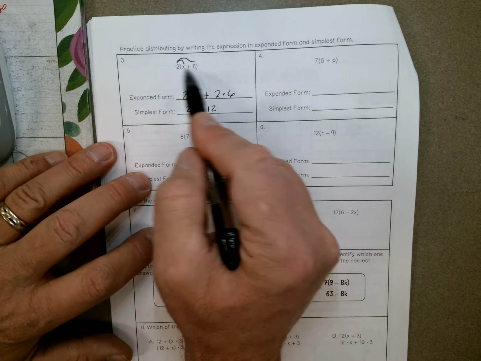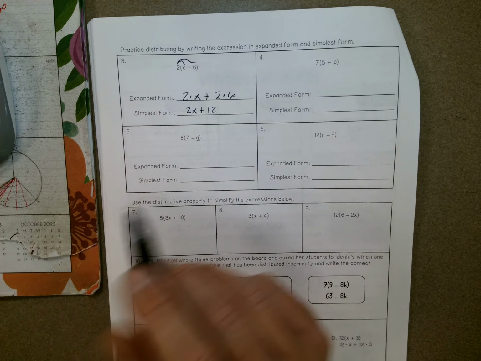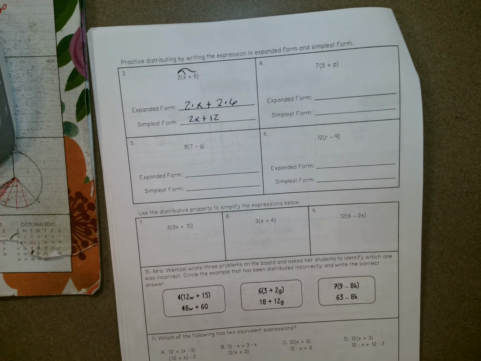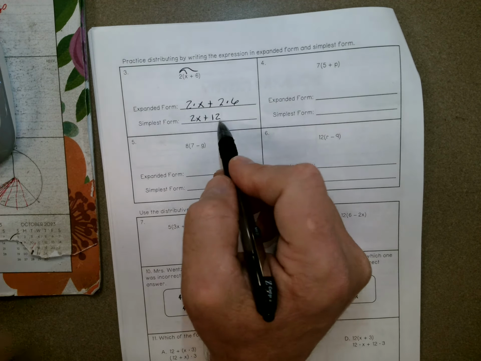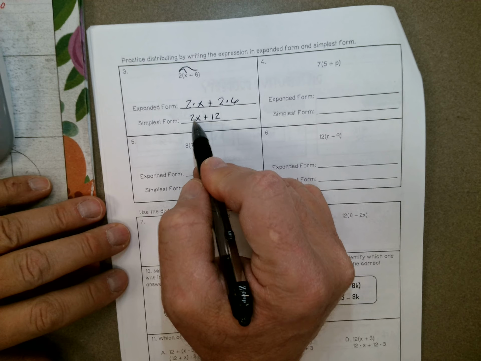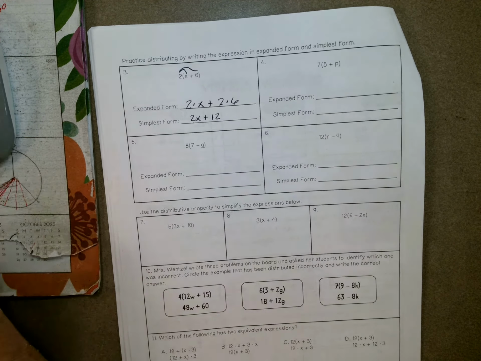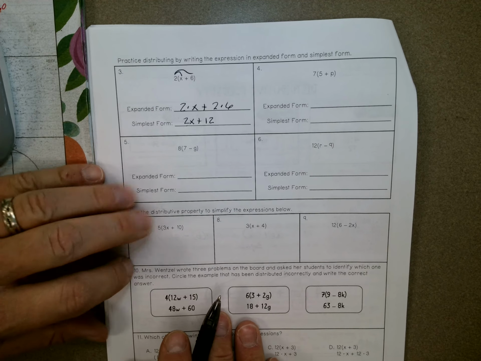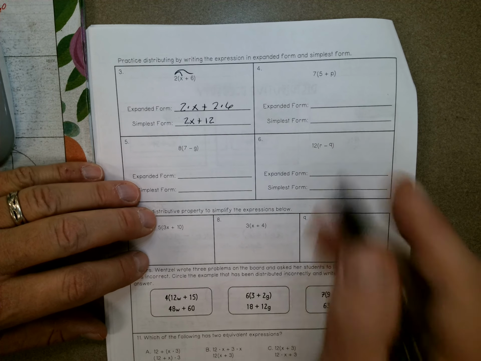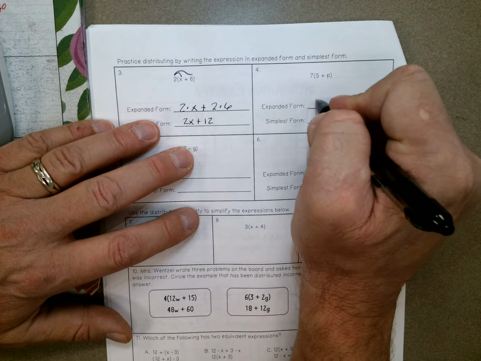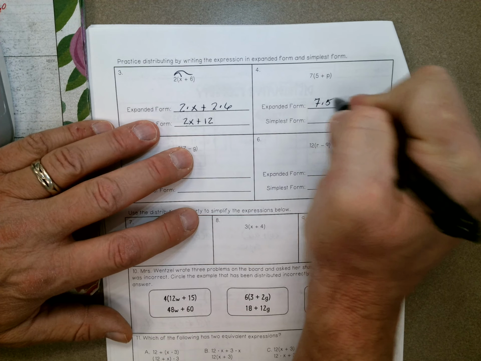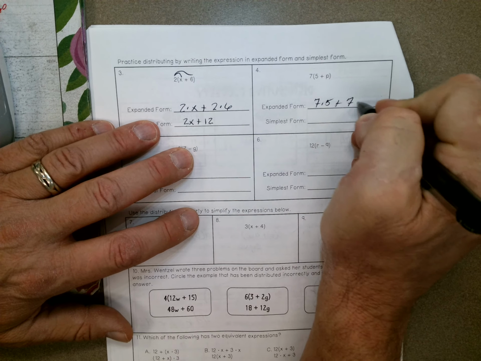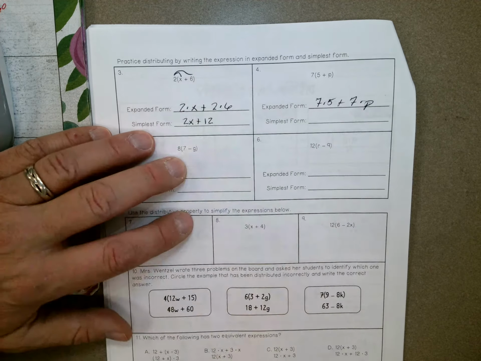Again, we're allowed to multiply unlike terms, but we are not allowed to add unlike terms. So I can't combine that 2x and 12 because they are not like terms, okay? Let's try this again. Expanded form is 7 times 5 plus 7 times p.